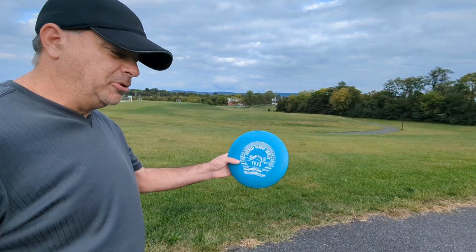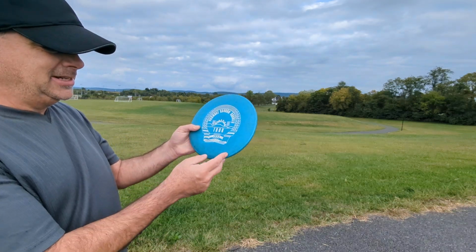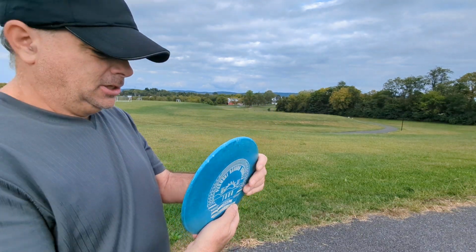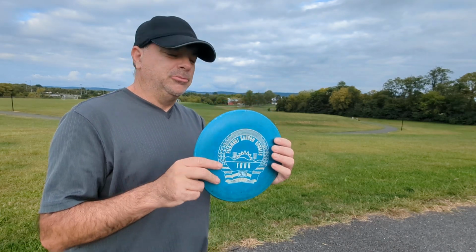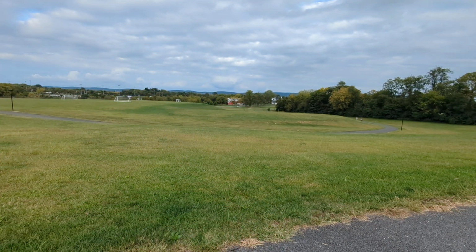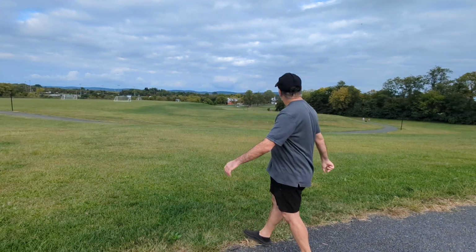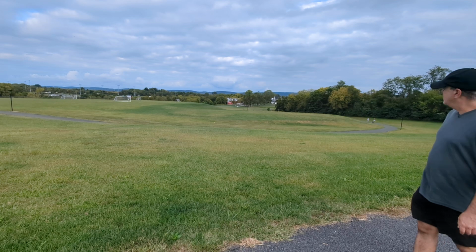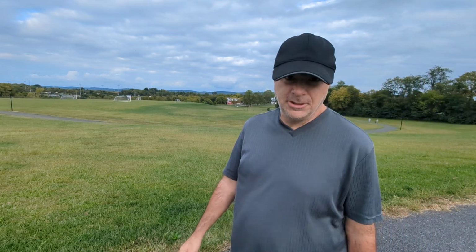Now I said like a Cobra. This is a Cobra. This is a 1995 Piedmont Random Doubles Tour Cobra. It's an Ontario mold, they call it, so it's really flippy. Let's see what happens. Beautiful.